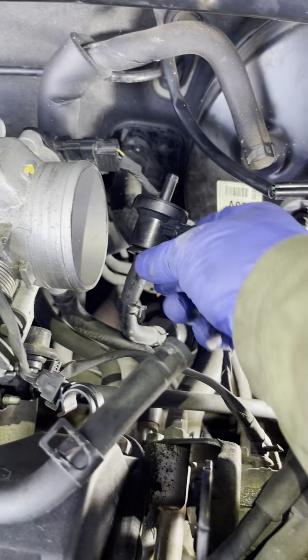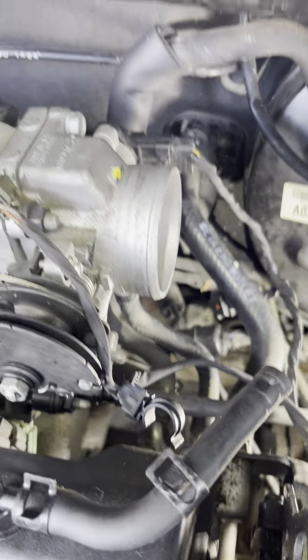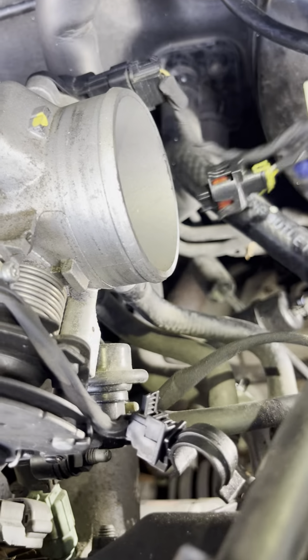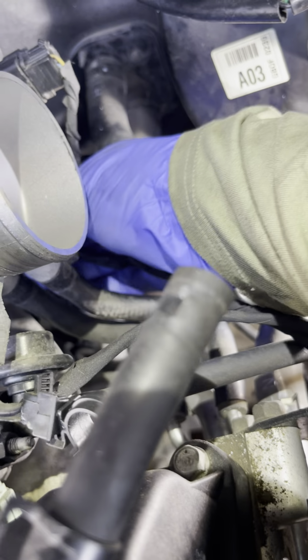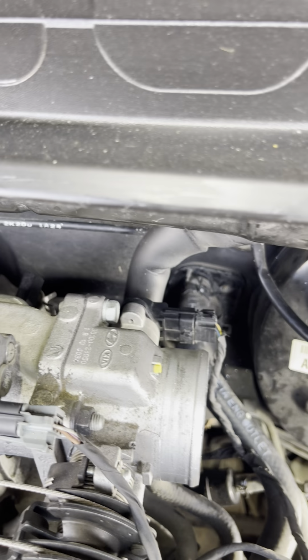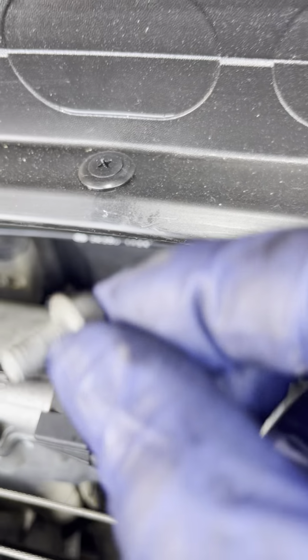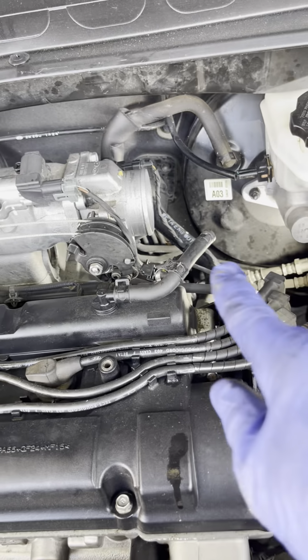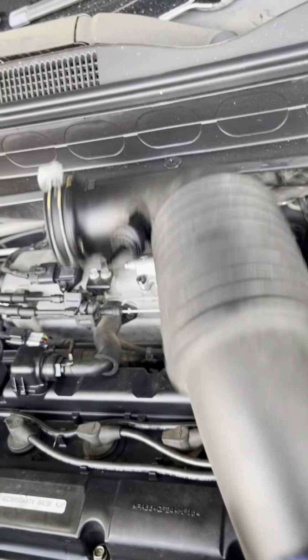And install this one. Put the valve here. And connect. And tighten the bolt here. And put the air filter back. Put the hose in.